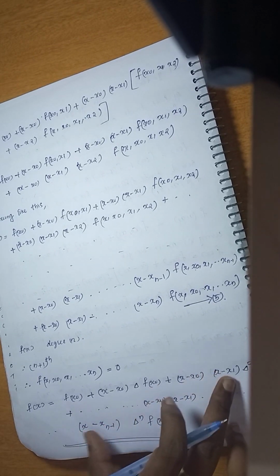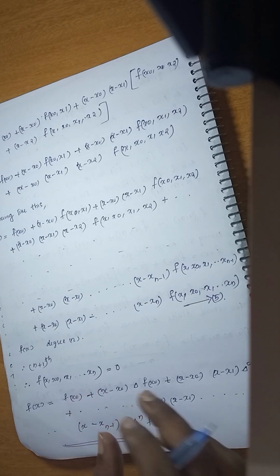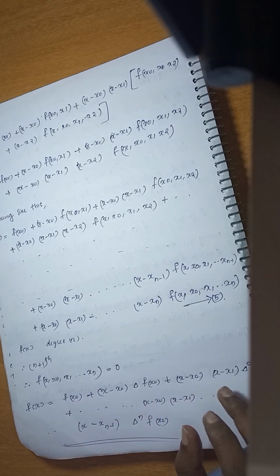This is called Newton's formula for an unequal interval, or Newton's divided difference formula.